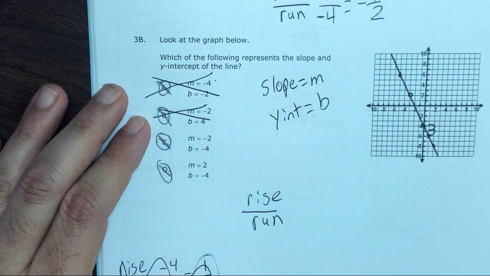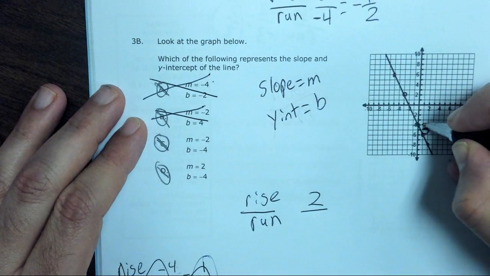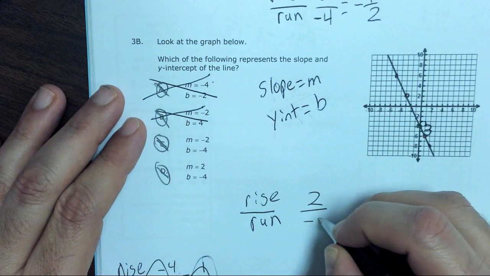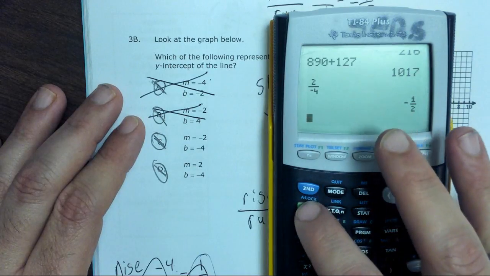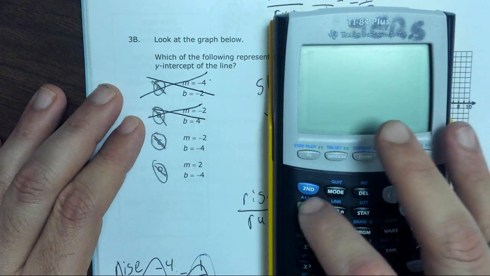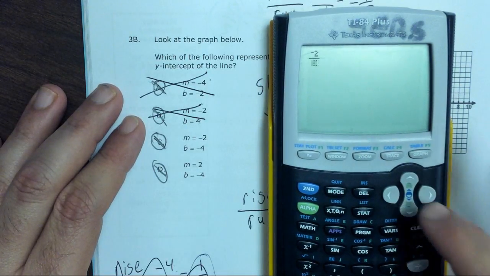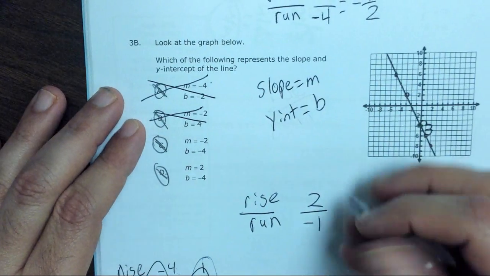I rose 2. And then I'm going to the left 1. Remember, going to the left 1 is negative. Alpha y equals 1, negative 2 over 1, negative 2.